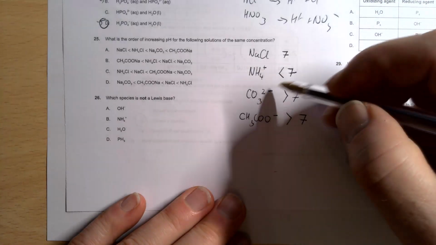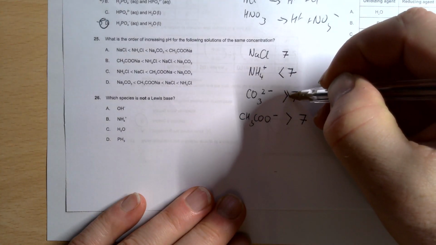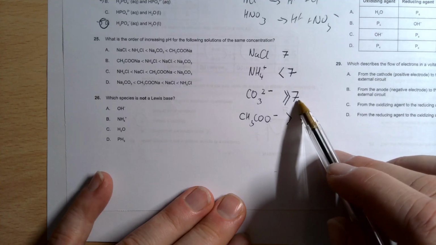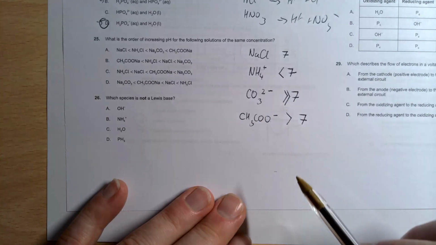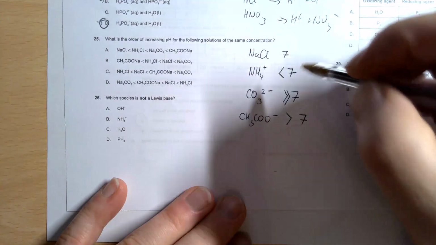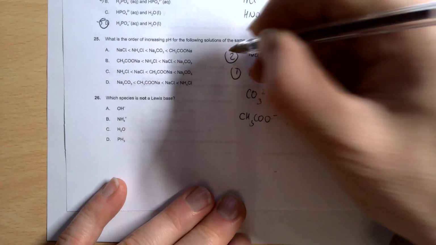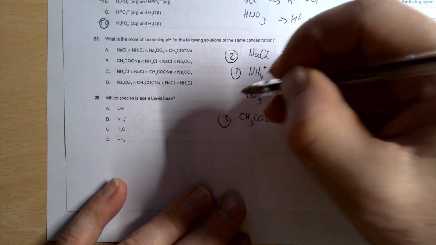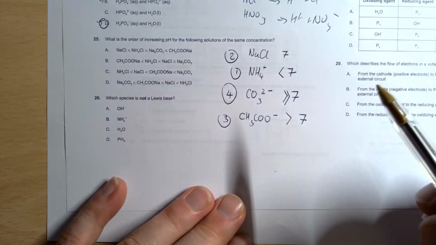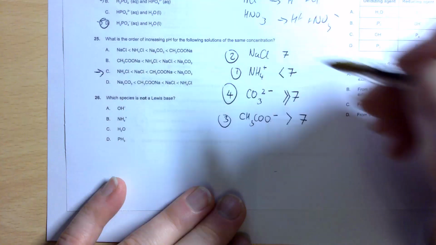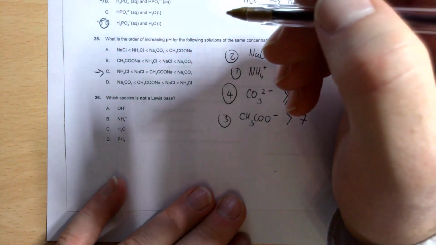So we could say that this one is not way bigger than 7, but it's going to be more than this one here. So the order is, that's the lowest pH, then that one, then that one, and then that one. So hopefully this matches up with what the answer is, which is C, and 25 is C.